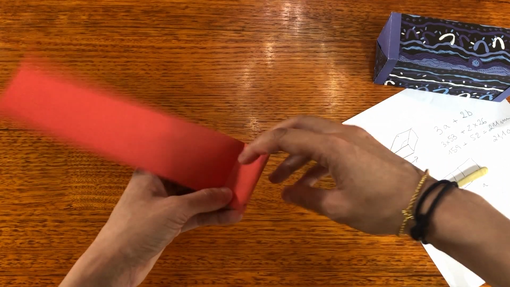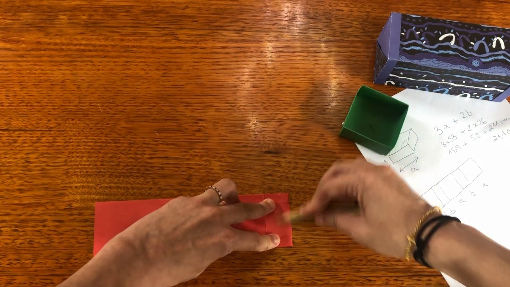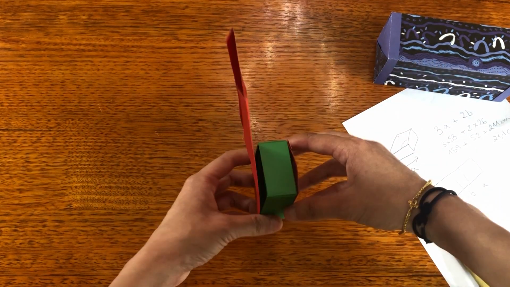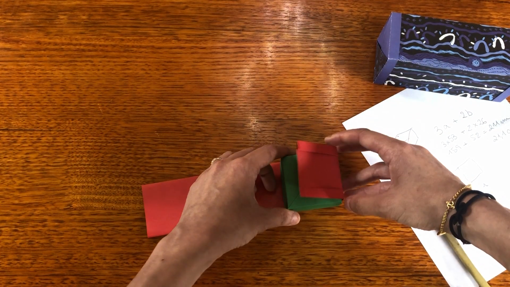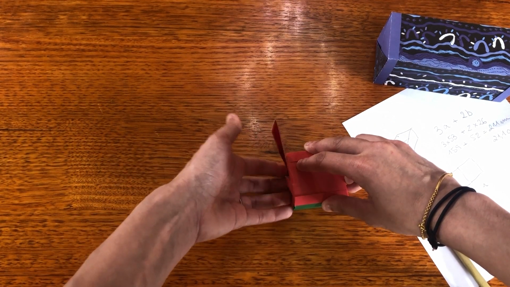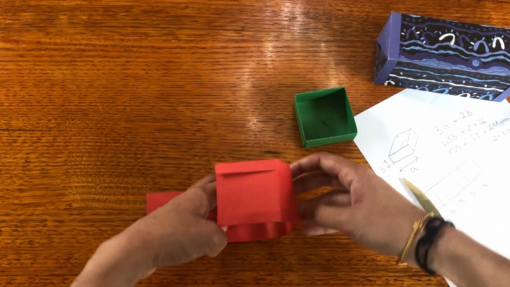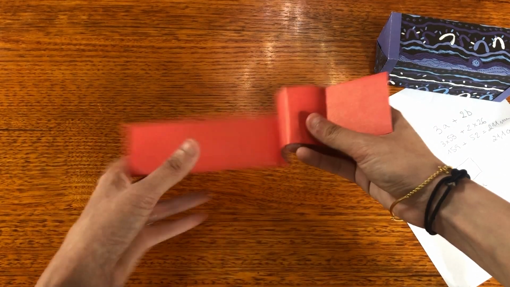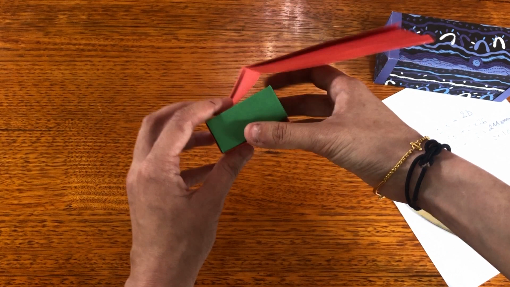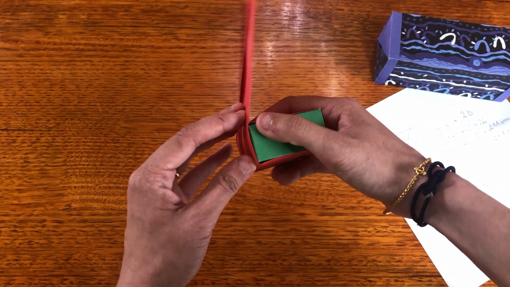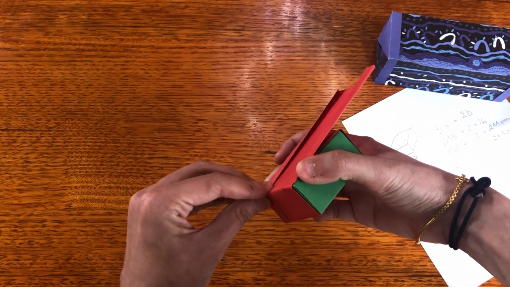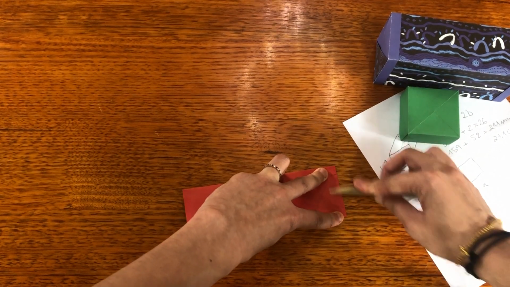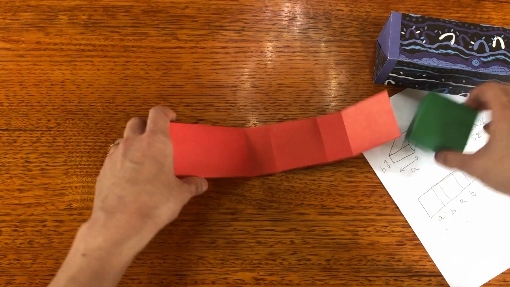Because it's an example, I'm using very thin paper, so it's not going to be great, but whatever. Starting to look like something. You do it again. Mark the fold. And once again, here. And up.